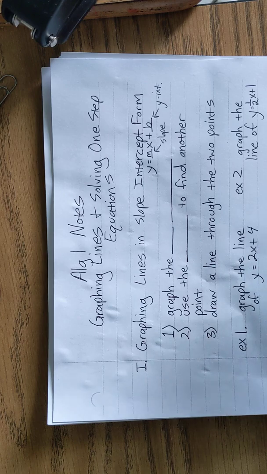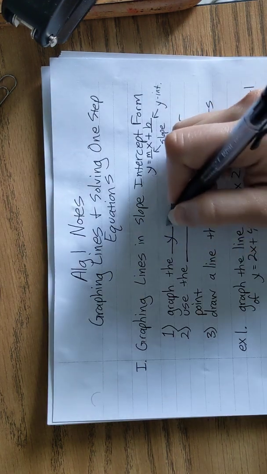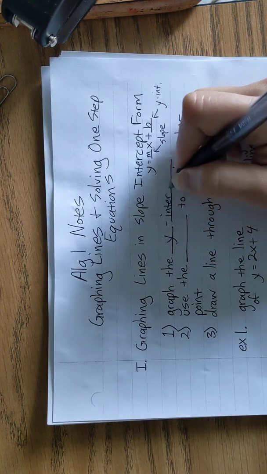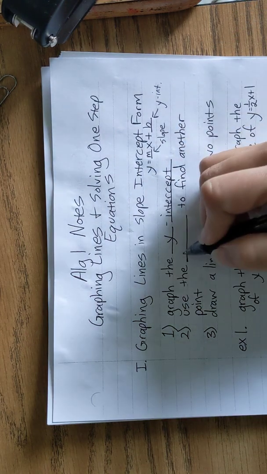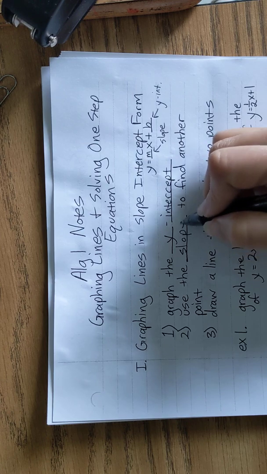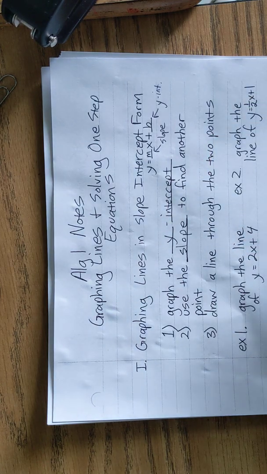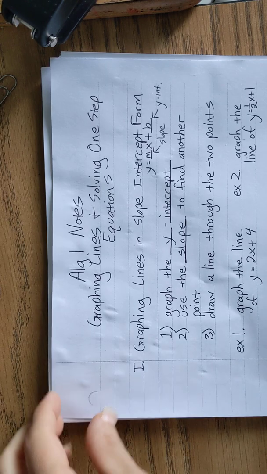So first, you're going to graph the y-intercept. Then you're going to use the slope to find another point. And then you're just going to draw a line through the 2 points. So that's really simple. So let's look at this.